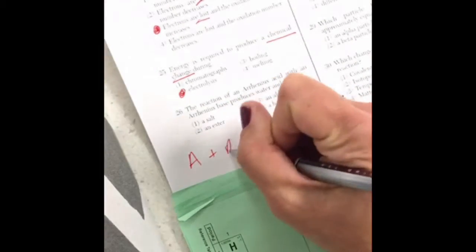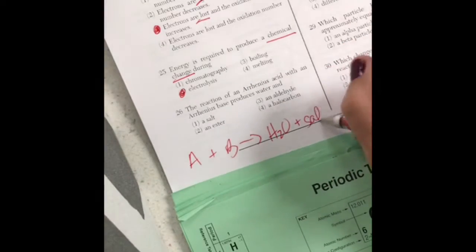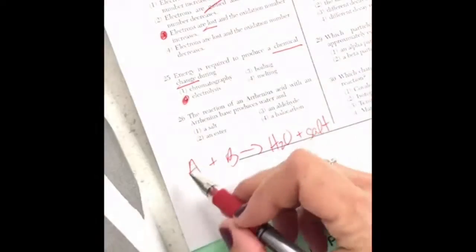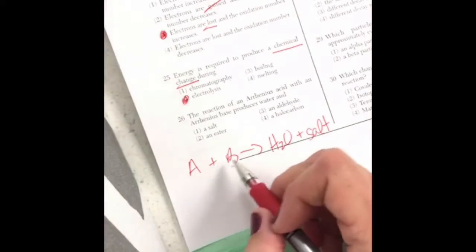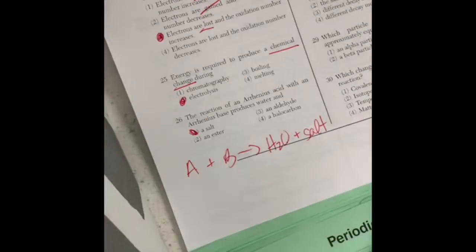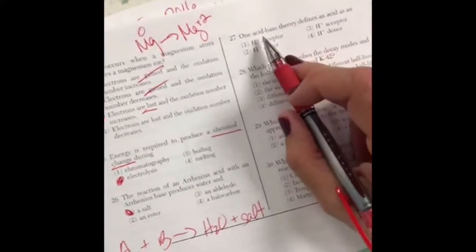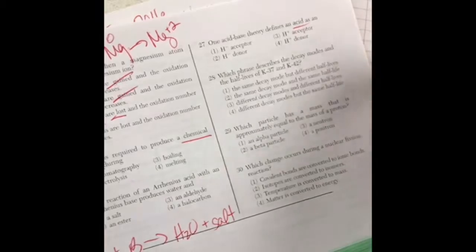26, the reaction of an Arrhenius acid with a base. So if I have an acid and a base, you always get water and you always get an ionic salt. So the H comes from the acid, the OH comes from the base, and then the metal from the base and the non-metal from the acid come together to make a salt or an ionic compound.